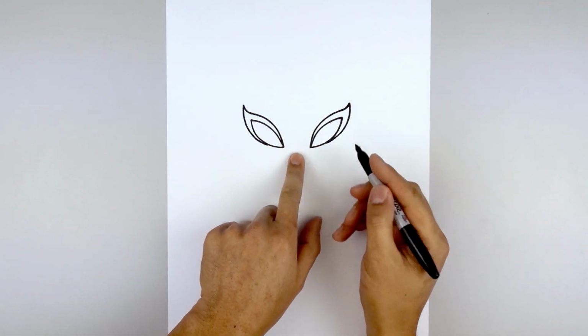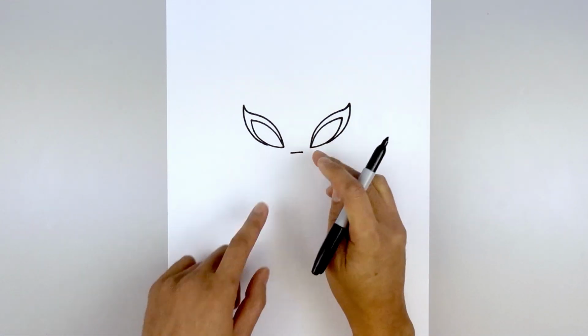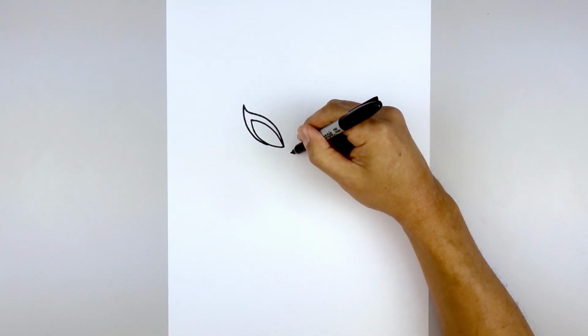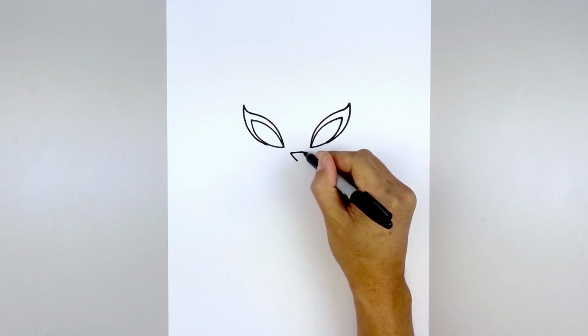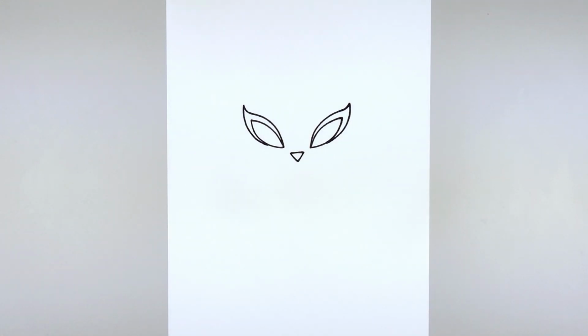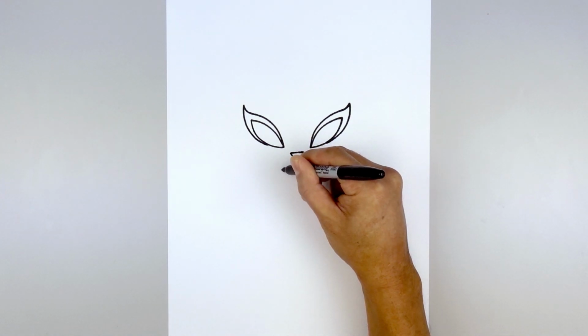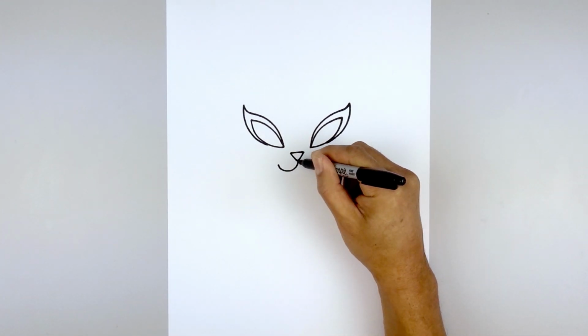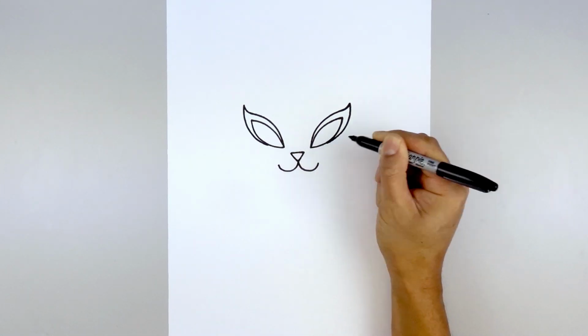Let's move to the center and draw the nose. We'll start with the top edge with a straight line going across. Now we're going to be drawing an upside down triangle. So starting back on the left, we're going to angle down and in towards the middle. Go to the right, and then come down towards the middle. And then from the center, let's curve down and then up toward the left. Go back to the center, we'll curve down, then up towards the right.